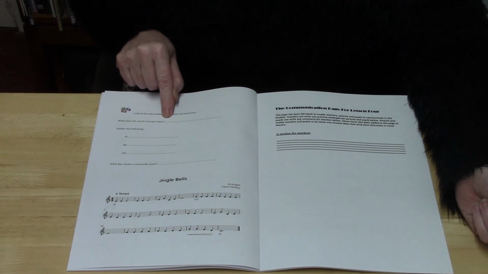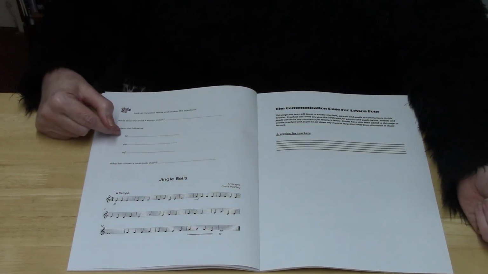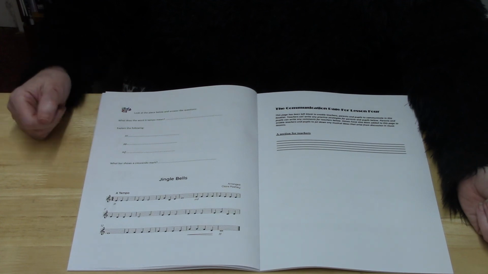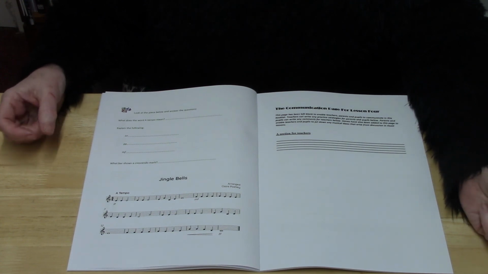What does the word a tempo mean? And then explain the following: double F, double P, MF. And then it asks you to write down what bar shows a crescendo marking. And that completes all of lesson 4.